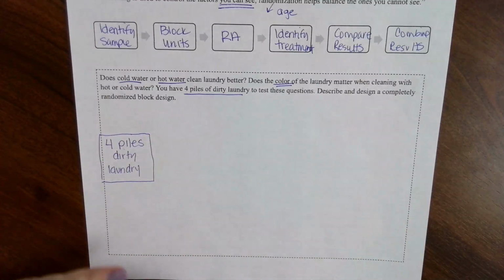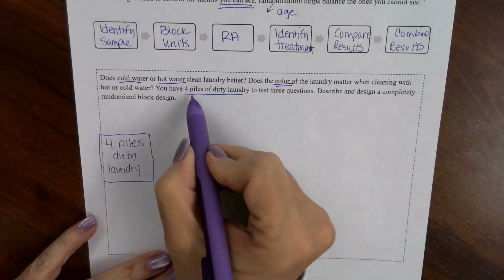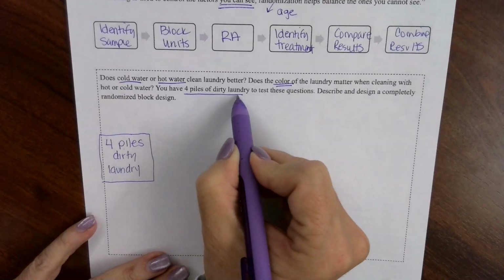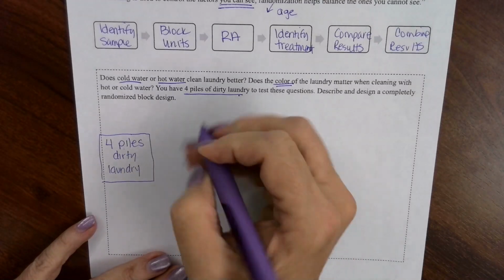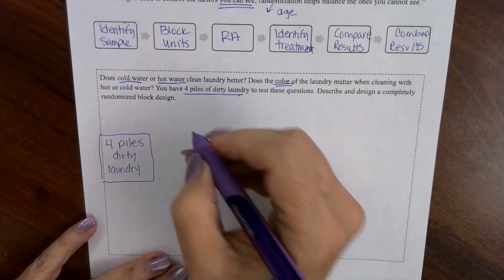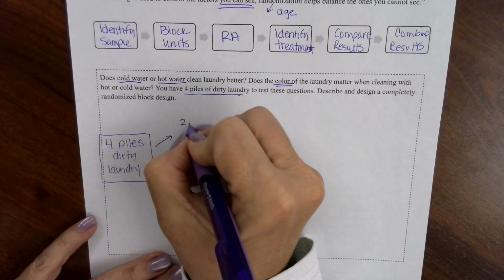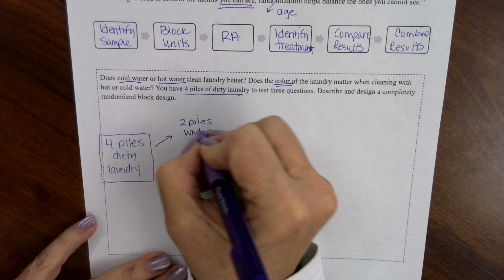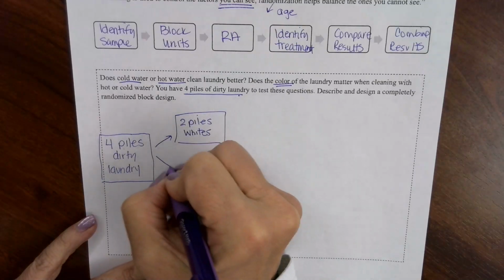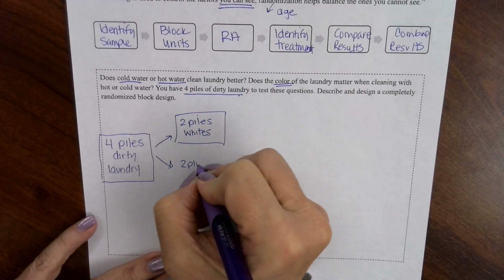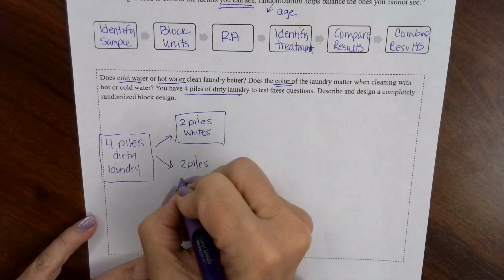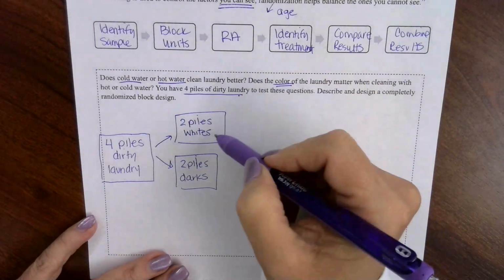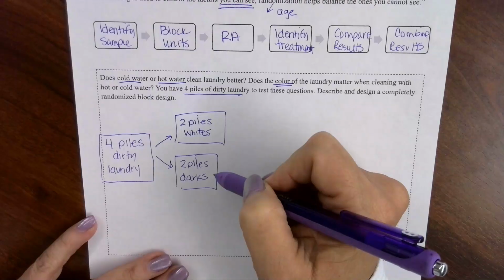So we have a couple of options right here. What I don't know is, of these 4 piles of dirty laundry, how much of this is light colored and how much of it is dark colored. So we're going to hope that this is about the same. So what I'm going to do is say I want 2 piles of whites or lights, and I want 2 piles of darks. Okay, so this is my block of my unit. I'm going to look at whites and I'm going to look at darks.